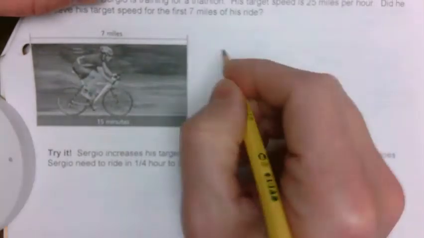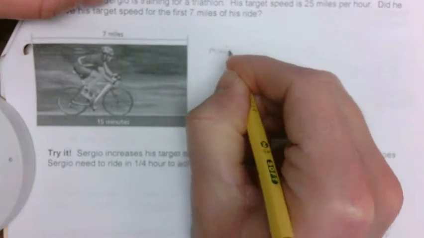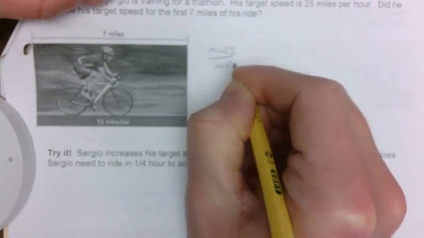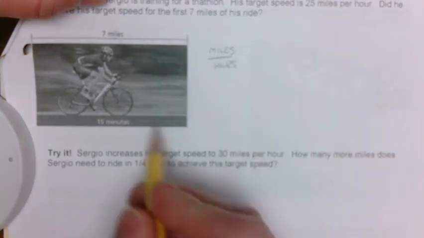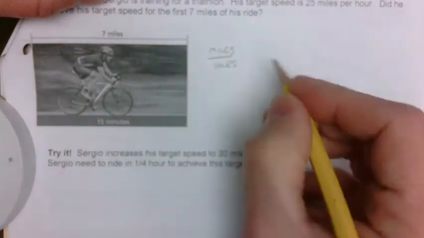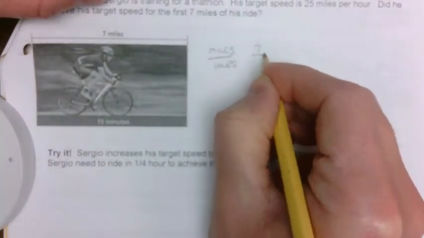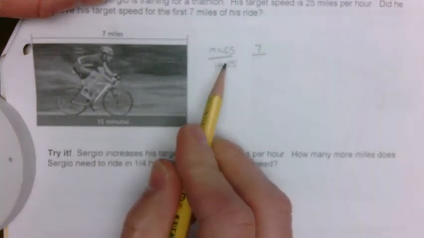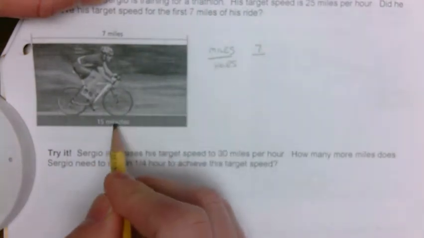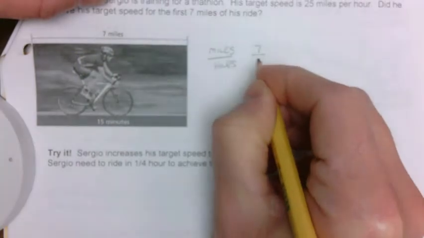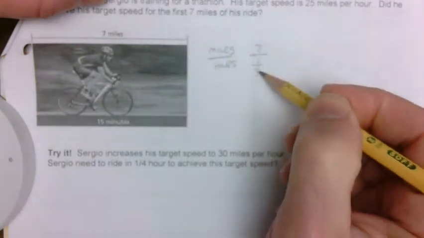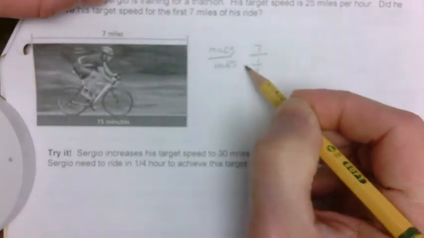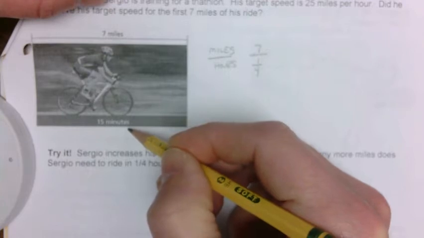What I'm going to do is create some rates here, and I'm going to do it as miles over hours, because that's what his rate is measured in: miles per hour. If I look at the picture, I can see that Sergio has gone 7 miles in 15 minutes. Now, I need to convert this into hours. 15 minutes is 1/4 of an hour. So there's my complex fraction, 7 over 1/4. Sergio's gone 7 miles in 1/4 of an hour, which again is 15 minutes.